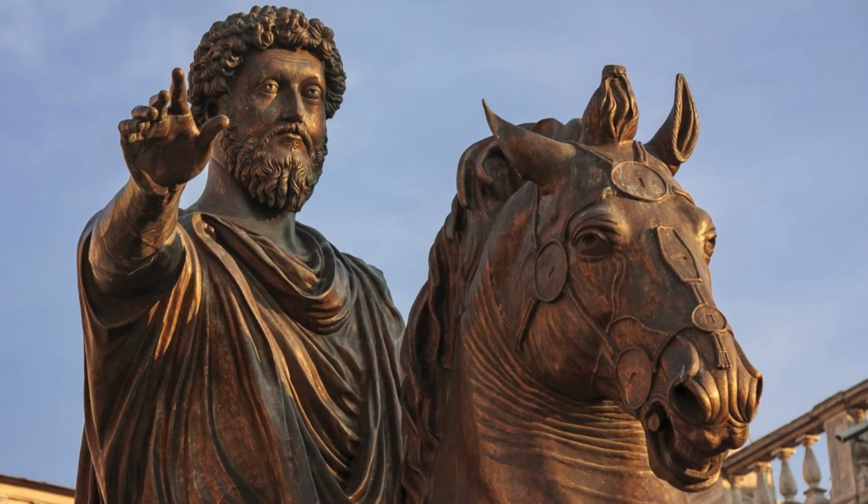Emperors can be benevolent and wise, like the Roman Emperor Marcus Aurelius, or they can be malevolent and crazy, like his son Commodus.